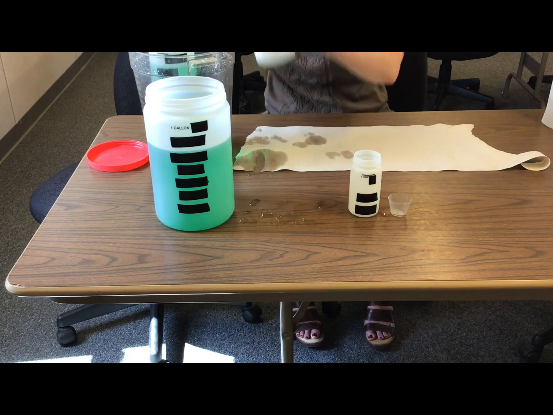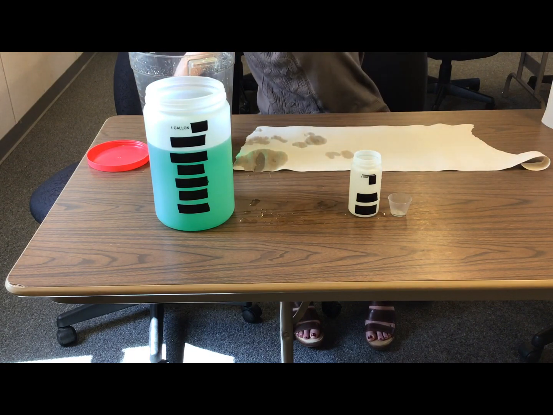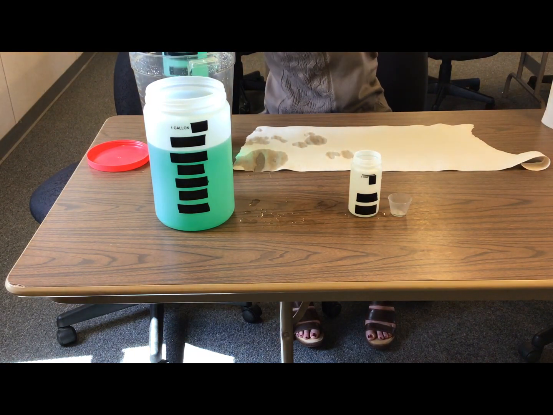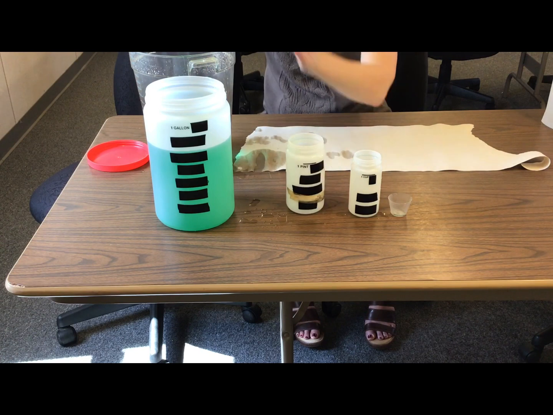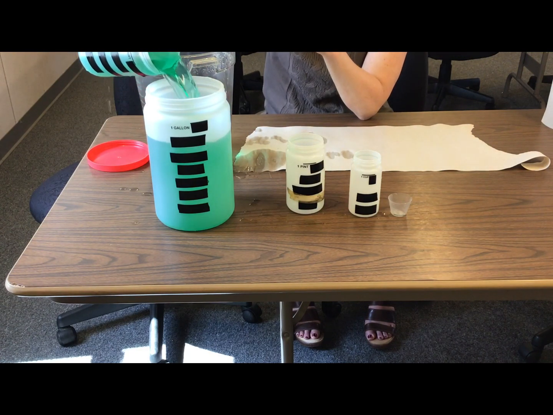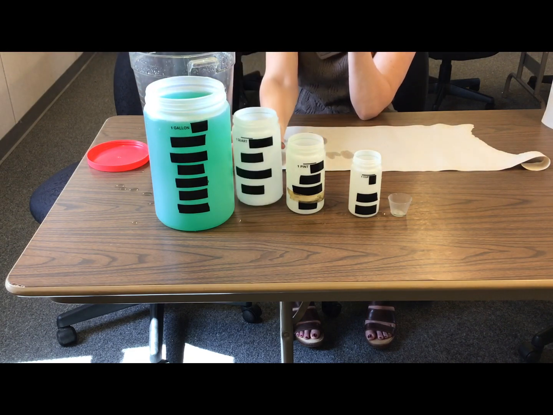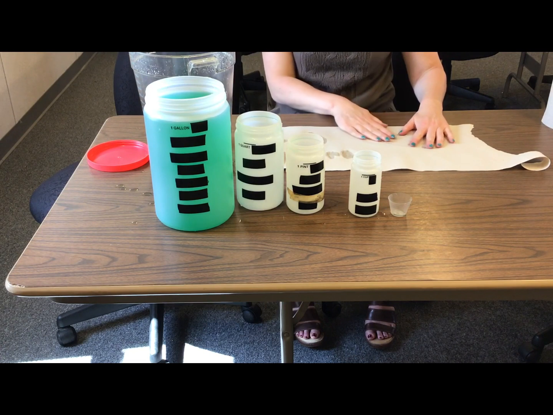I might have to use one of these other containers to get enough out of there. So there was 3 quarts, right? So now there are 4 quarts in a gallon.